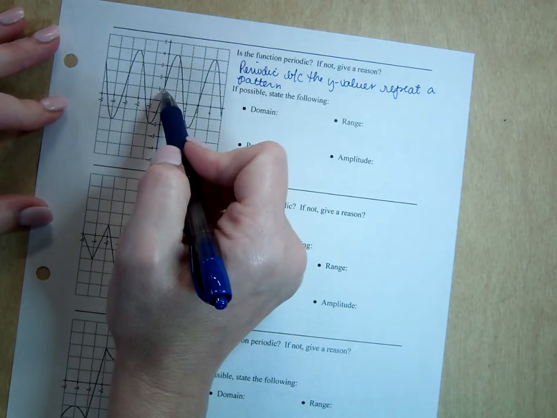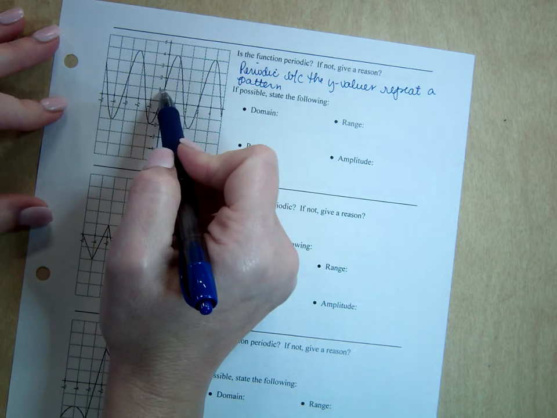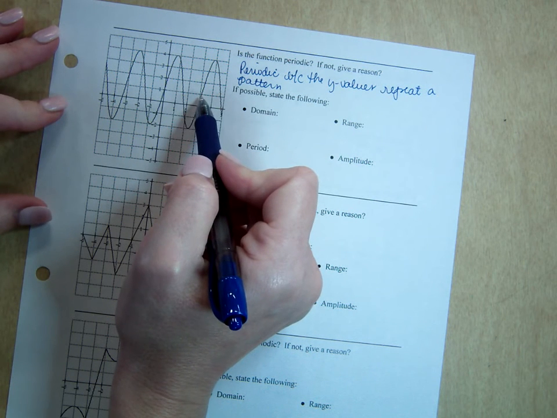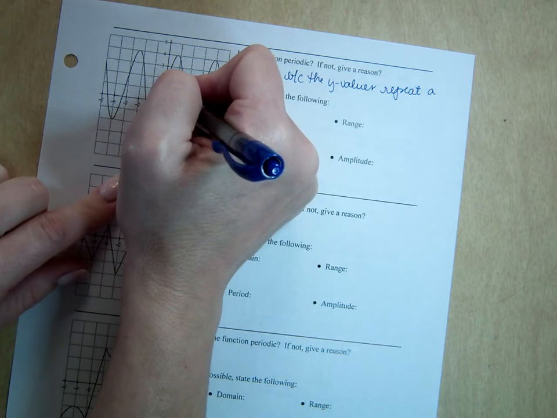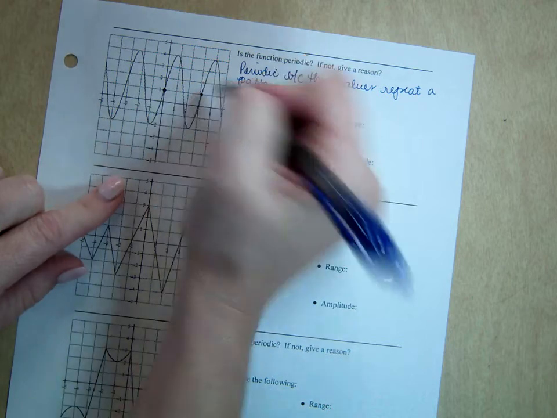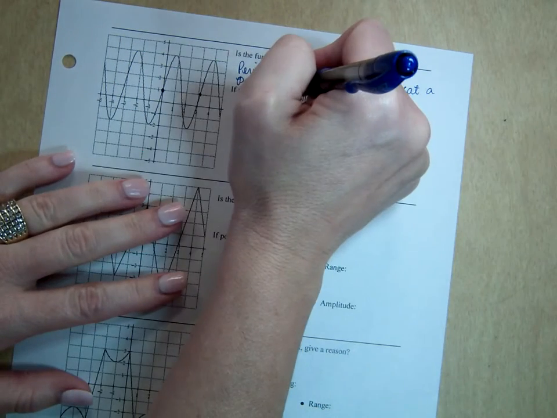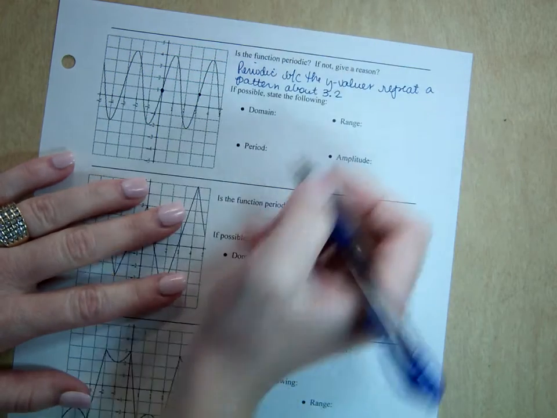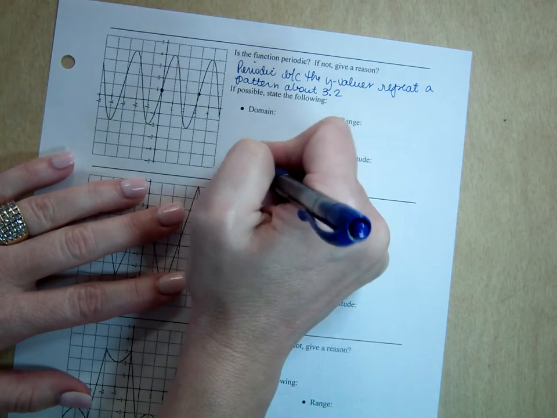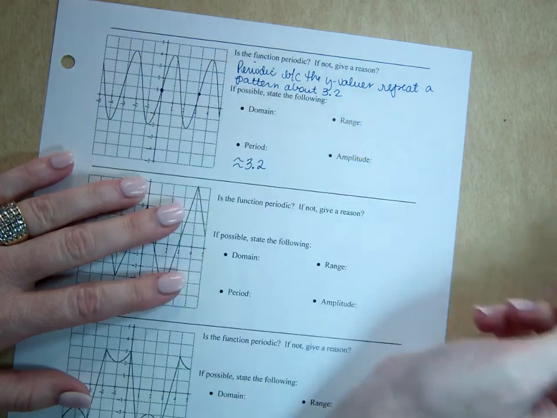Because if you look, that one's exactly at 1, and that one is not exactly at 3. It's 3 point something. Okay, so let's put about 3.2. So my period of my function is about 3.2.